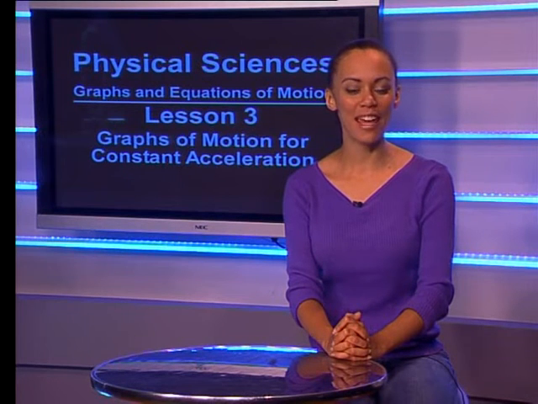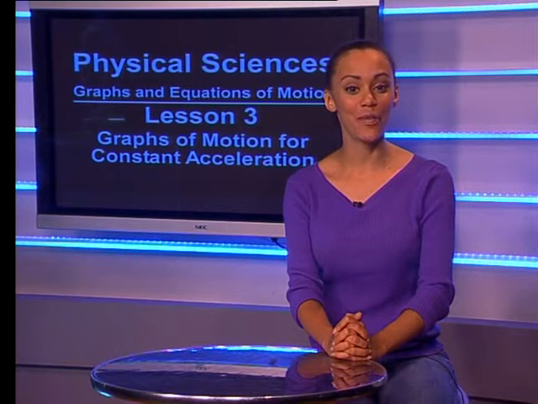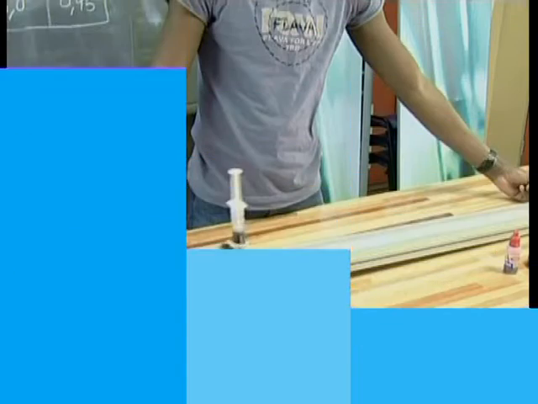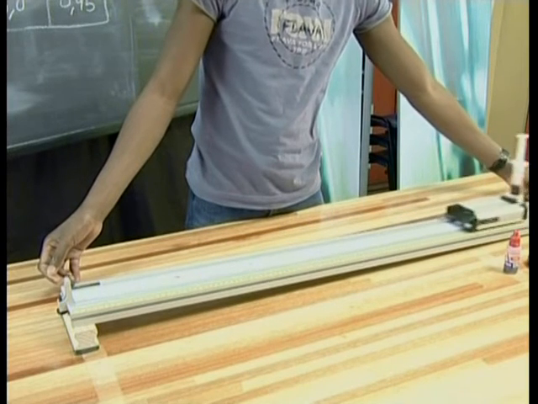Aaron wants to measure the change in position more frequently, so he has adjusted the dropper to drop the ink more often. Now, let us see what Aaron finds when the slope is large enough to have a constant acceleration. The trolley runs down the hill, leaving a more frequent trail of ink spots behind it.